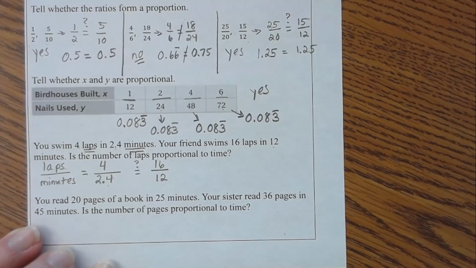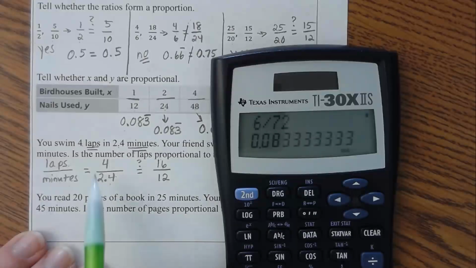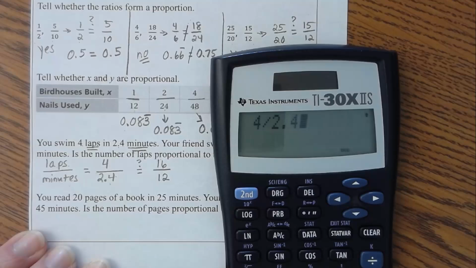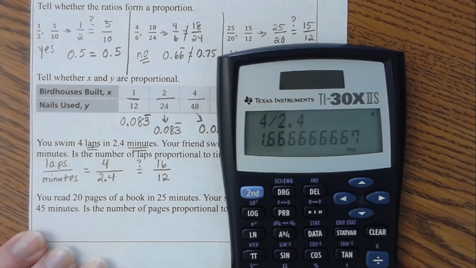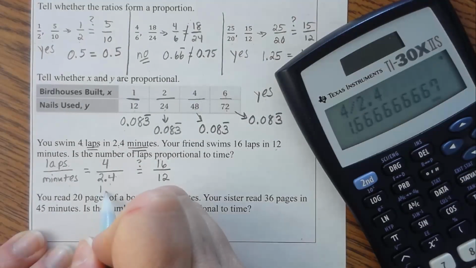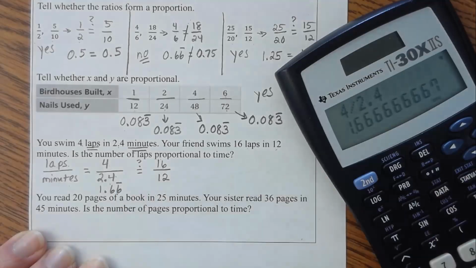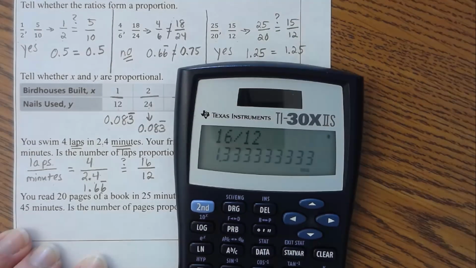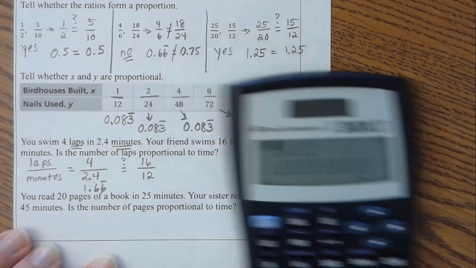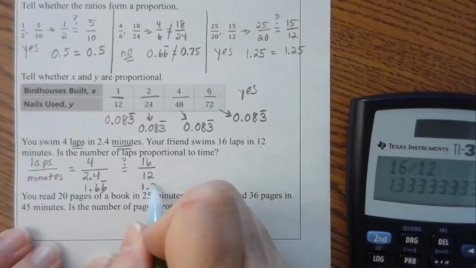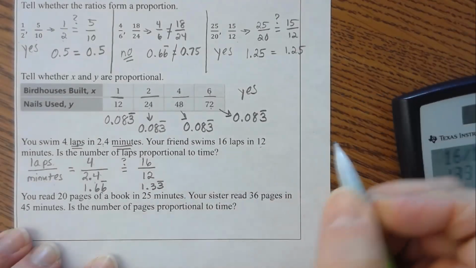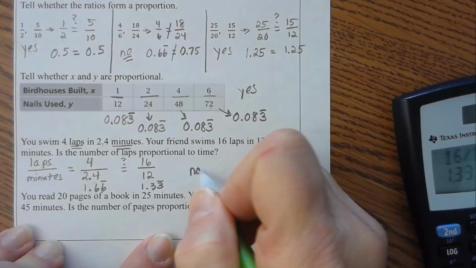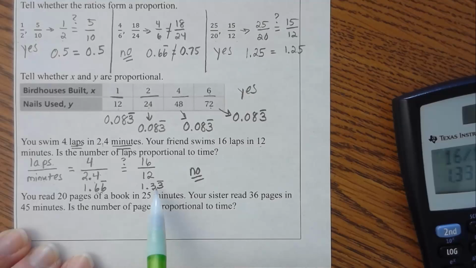I'm going to use division. 4 divided by 2.4 is 1.6 repeating. 16 divided by 12. Ooh, 1.3 repeating. They are not proportional because they are not equal.